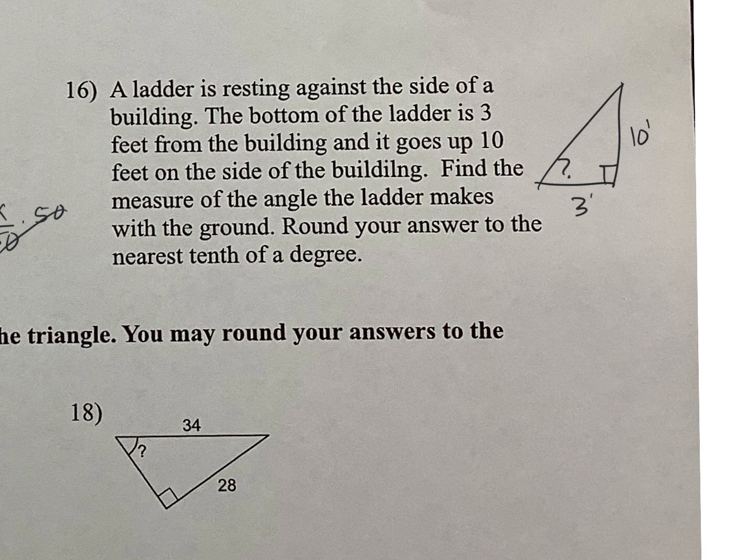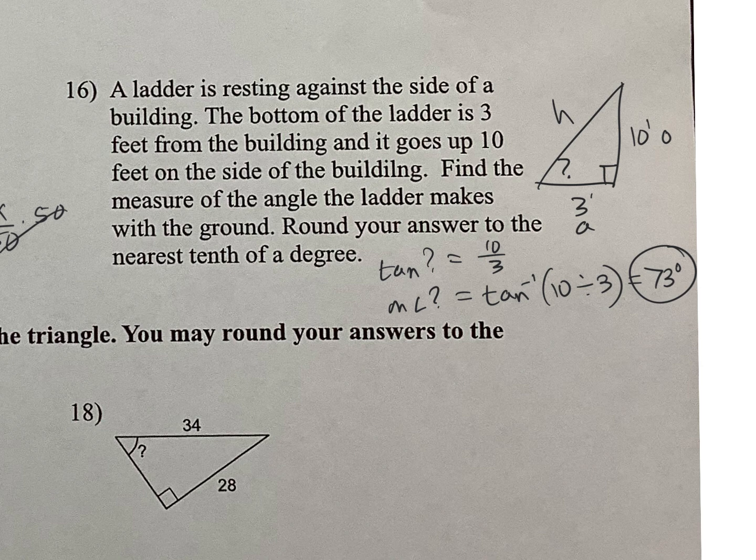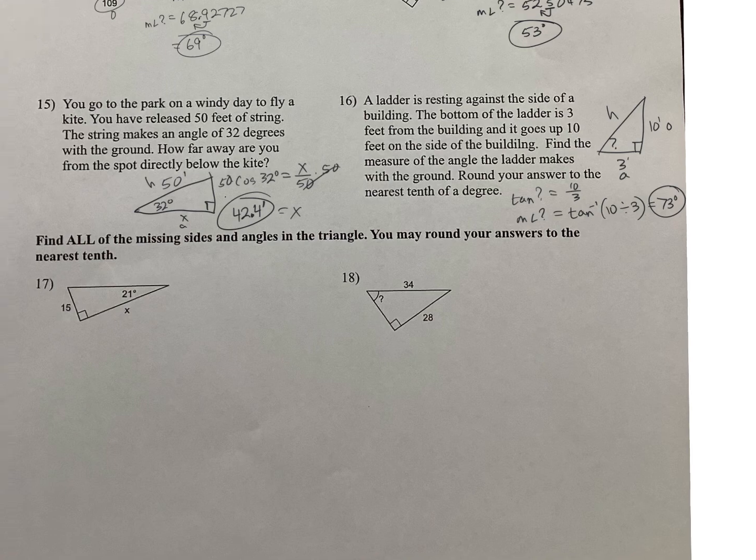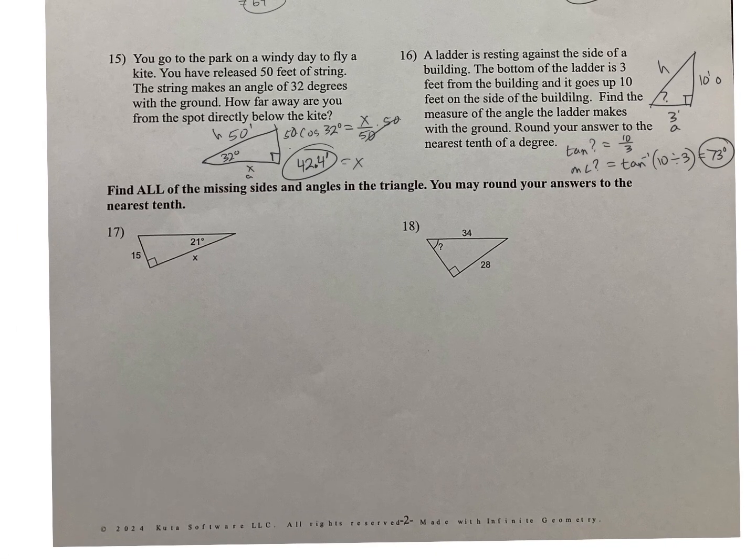Okay, so we have our hypotenuse, our adjacent side, and we have our opposite side. So we're using tangent. So the tangent of the angle is equal to 10 over 3, opposite over adjacent. So the measure of the angle is the arc tangent of 10 divided by 3. So second tangent, 10 divided by 3. And we get 73 degrees as our answer. So always draw a picture if you can in a story problem.